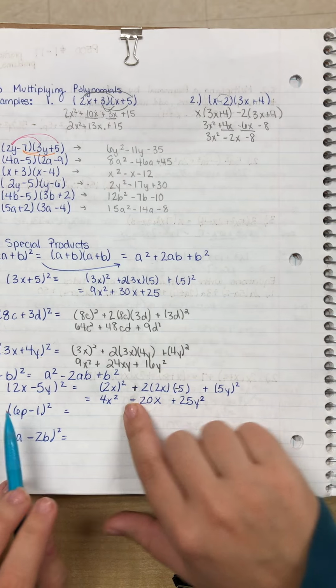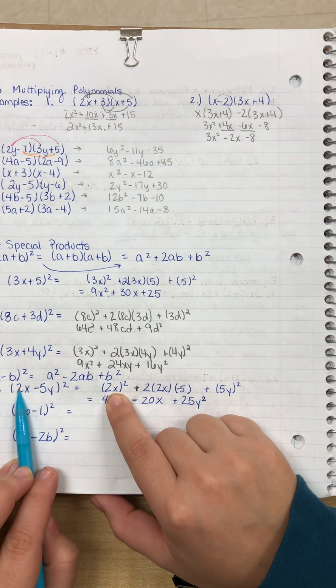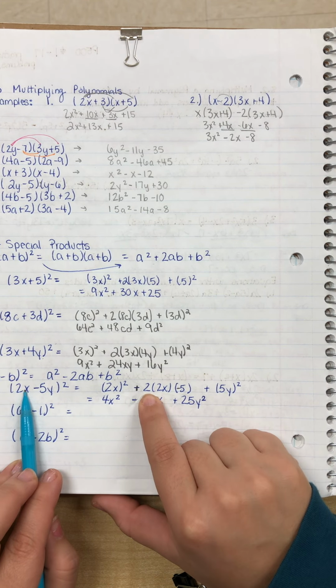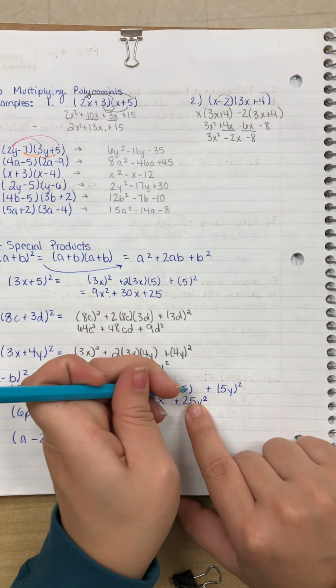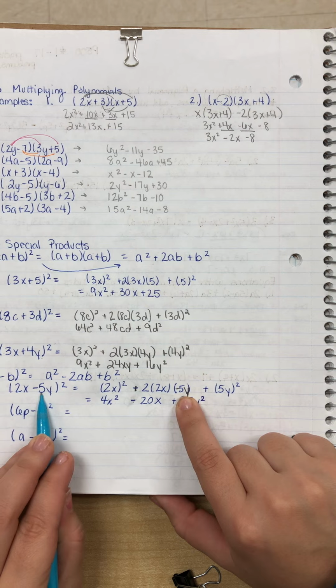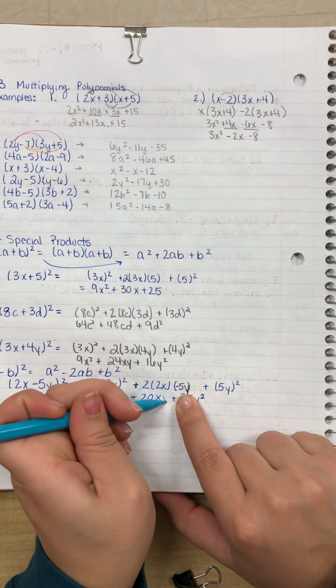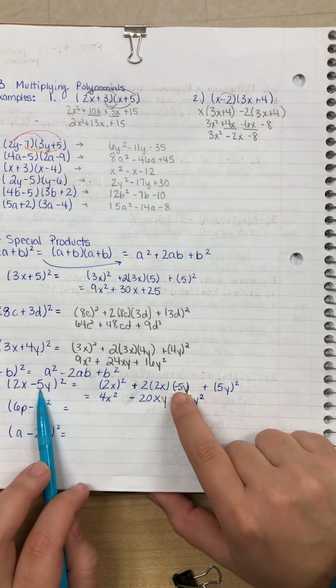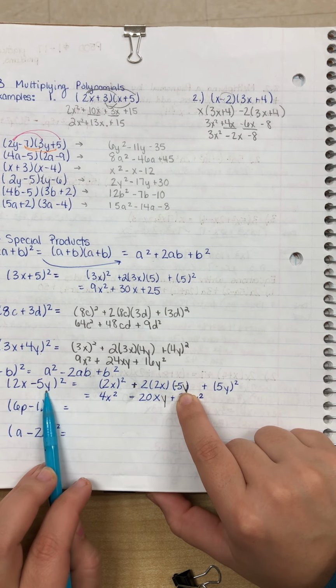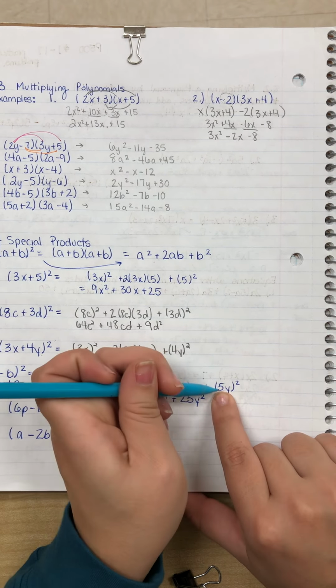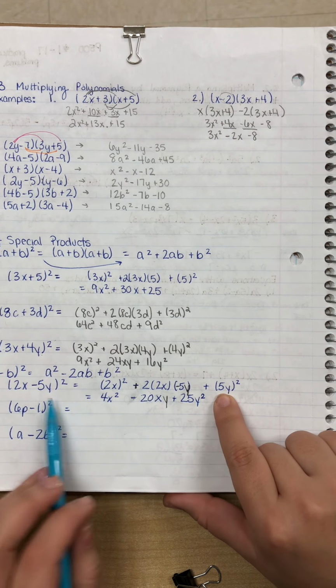Okay, so look, 2x squared plus 2 times the first term times, oh, I forgot the y, times negative 5y. Man, I forgot it both times. So then you see how the negatives go with the 5 and the y, even though I messed it up. And then plus negative, I didn't write the negative because when I square it, it becomes positive.